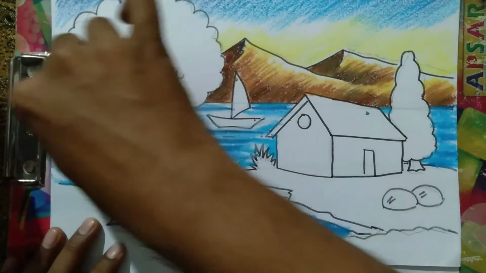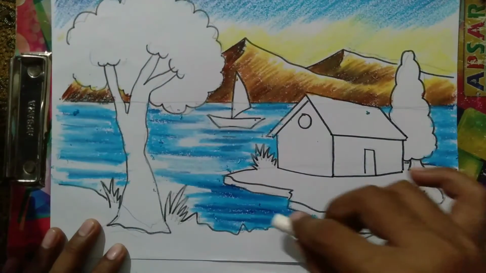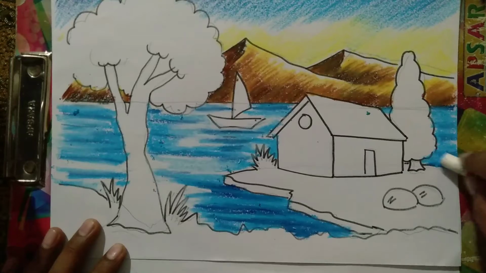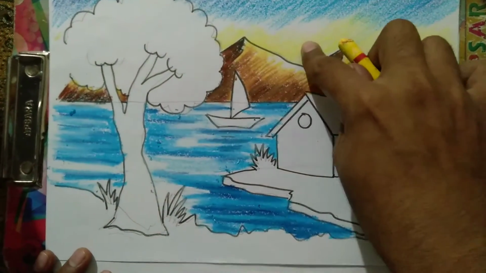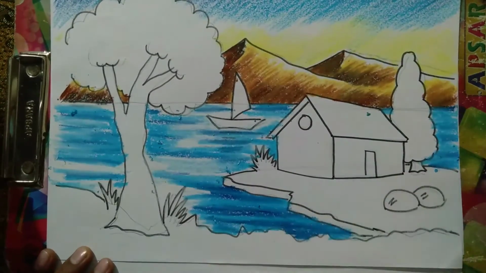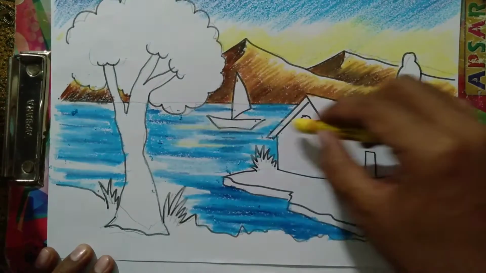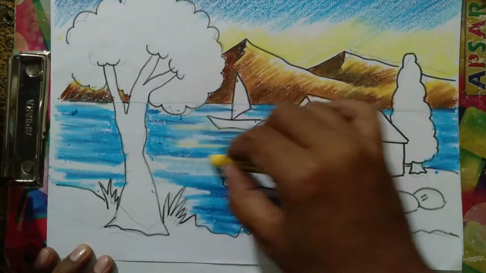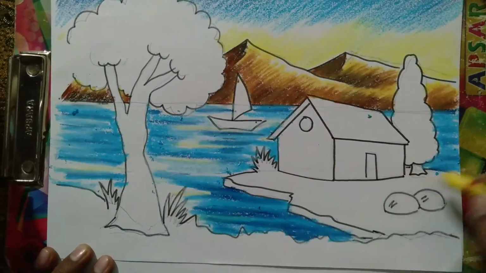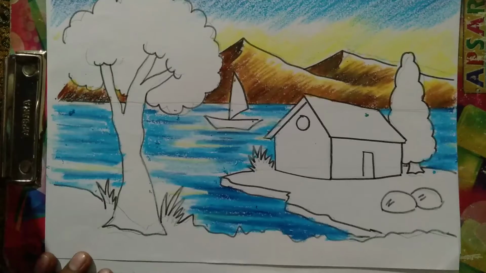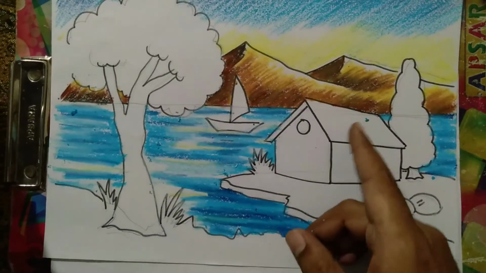This way you have to mix the color neatly. After this, with yellow color, since we have a yellow sky portion, show some yellow lightings in the water also, in some areas, just like that. Okay, next we are going to do this house.